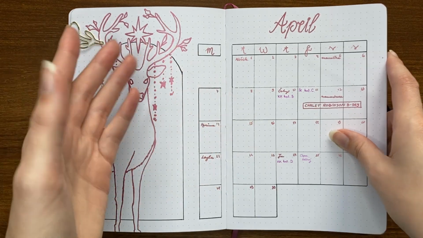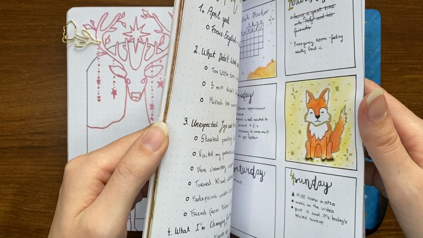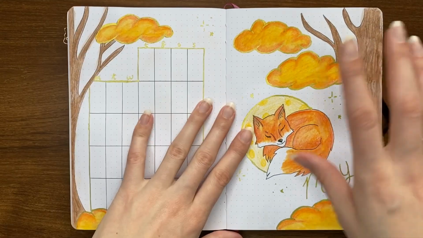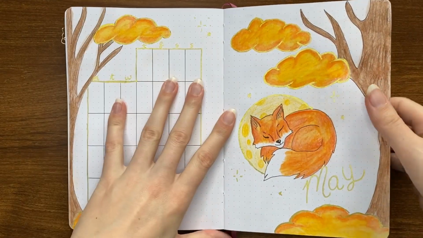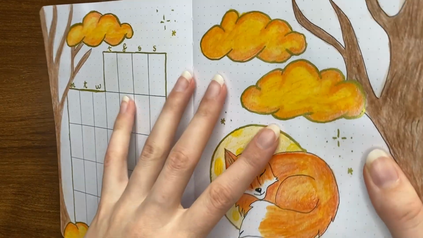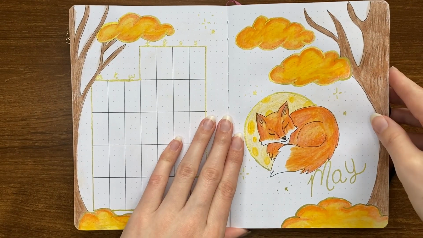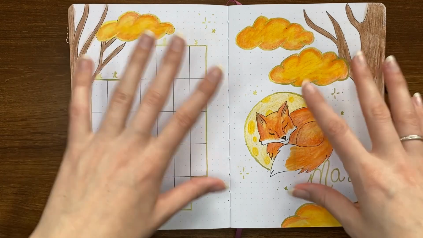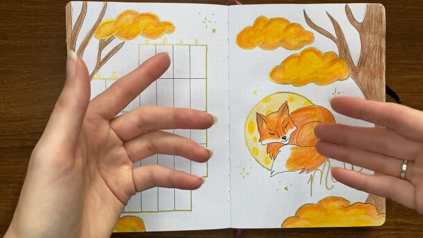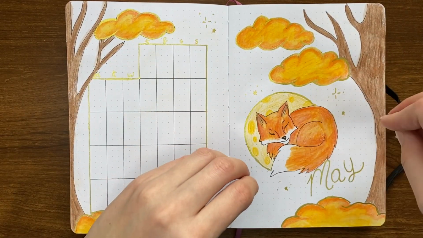May was all about the fox. Foxes are clever, adaptable, and cunning. Perfect for a month where I wanted to embrace creativity and try new things in my journal. I really enjoyed these colors as well. You can see that I blended the colors and now they are more vibrant.